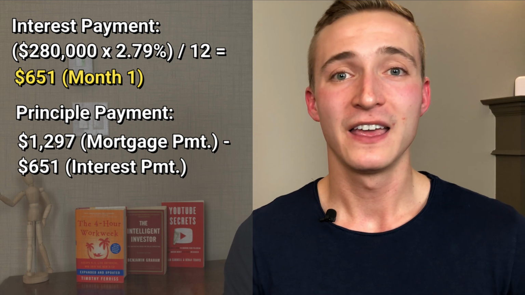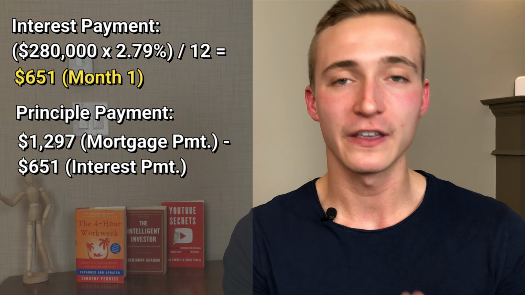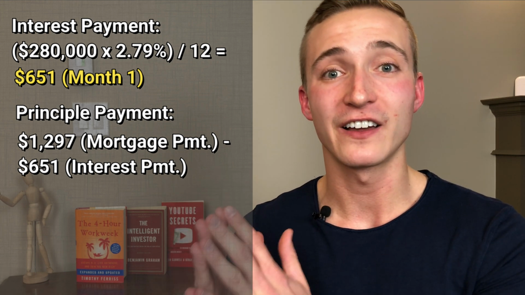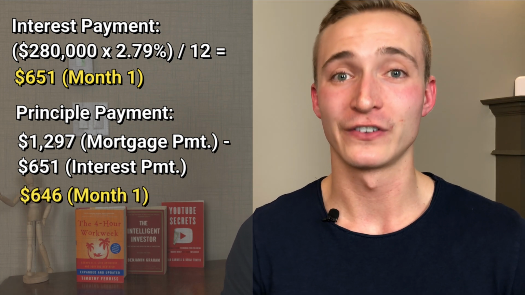So to be able to calculate the first month's interest portion, we take the mortgage value of $280,000, multiply it by the interest rate of 2.79%, and divide it by 12 months in a year, and that gives us $651 of interest paid in the first payment. And then it makes it easy to calculate that principal portion on the first mortgage payment. So what we do is we take the total first mortgage payment of $1,297, subtract off the interest of $651, and then that leaves us with $646 of principal.